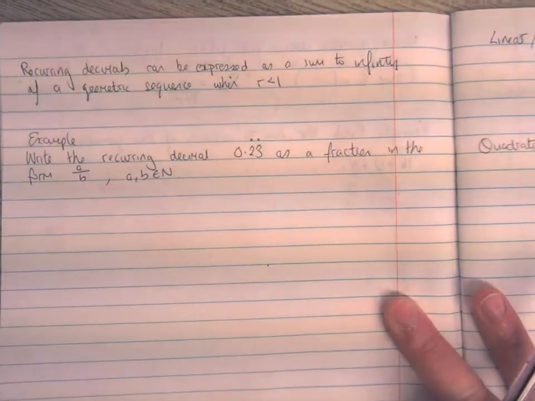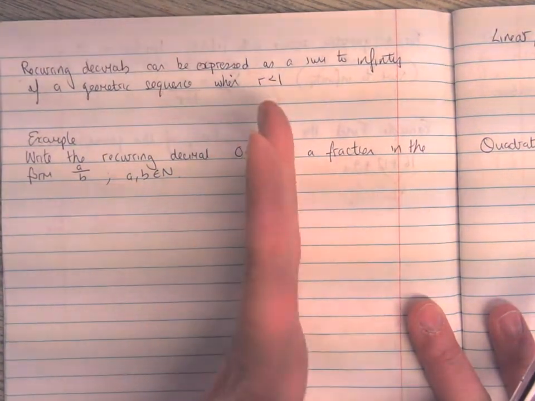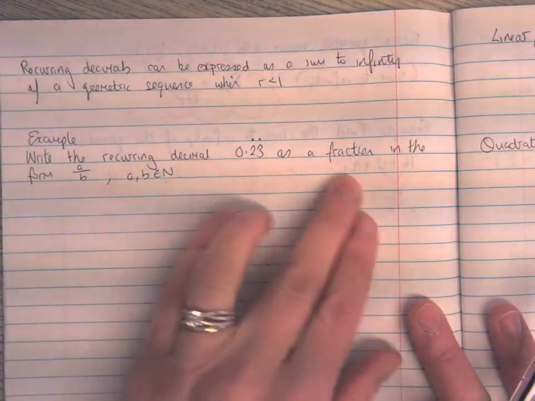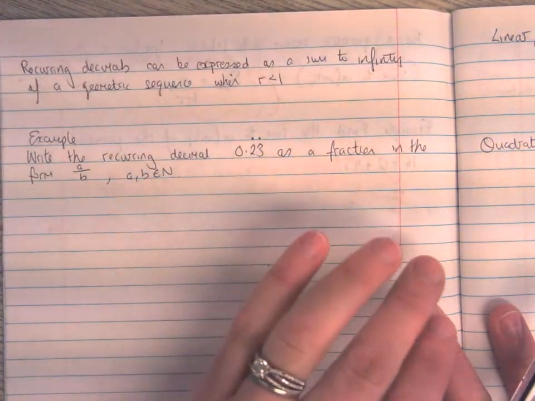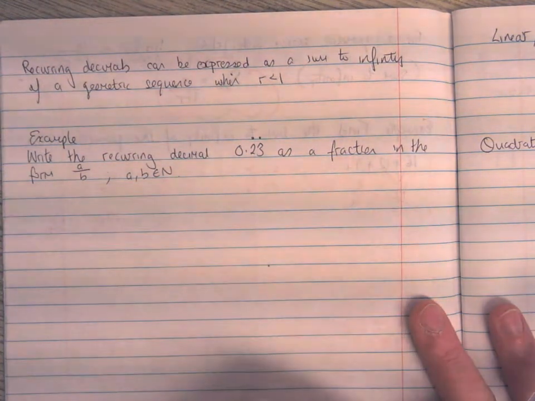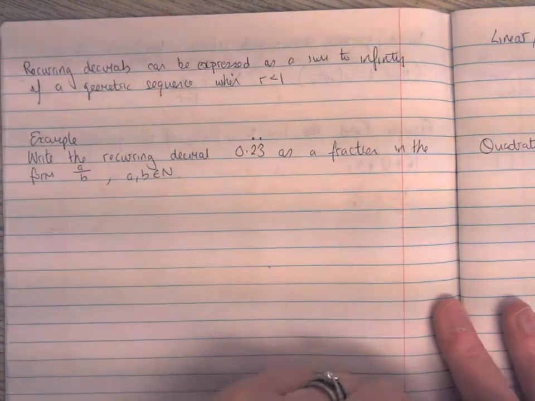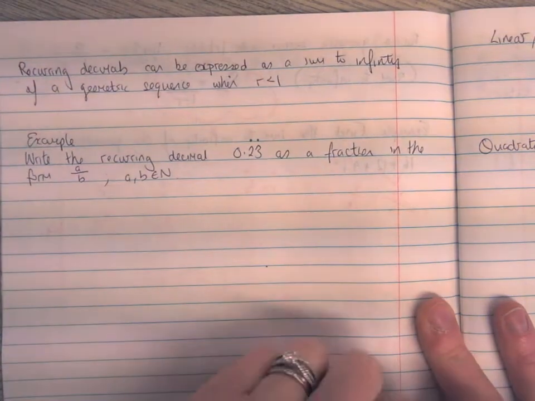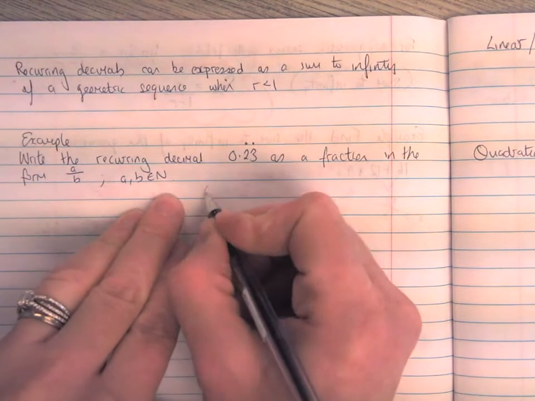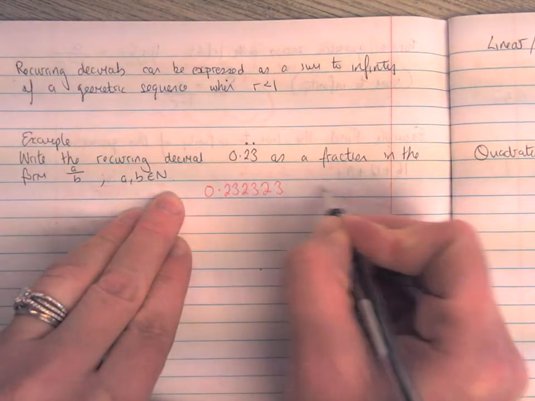So any decimal that has a pattern in it can be written as a fraction. If it doesn't have a pattern or doesn't terminate, what I mean by that is has a set number in its decimal places, then it's not a rational number, it can't be written as a fraction. So what we're doing here is actually writing decimals as rational numbers. So 2.3 recurring means that this is recurring over and over. So the decimal is 2.3, 2.3, 2.3, and it keeps going.